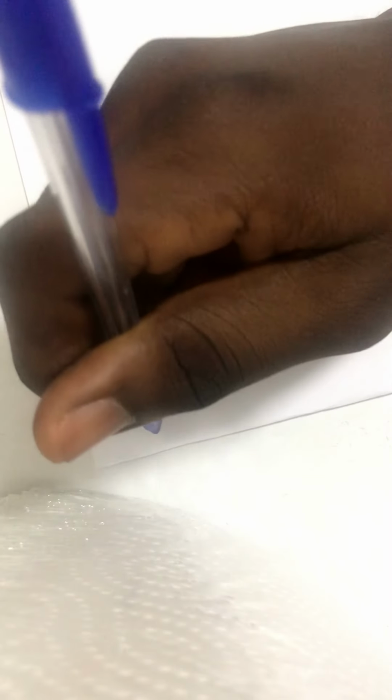Identifying nouns in a sentence is quite easy, because nouns in a sentence will act in certain ways. So let me give you the grammatical functions of nouns.